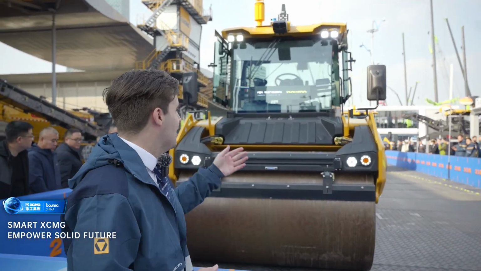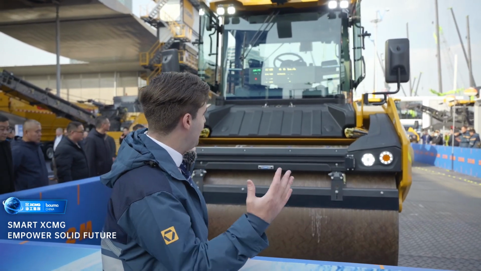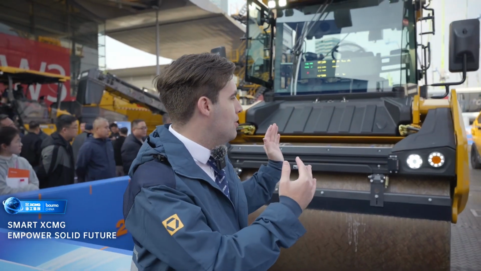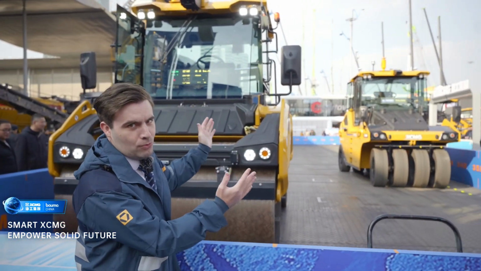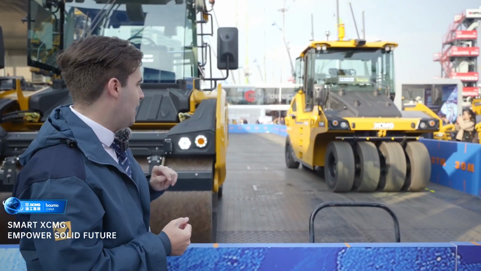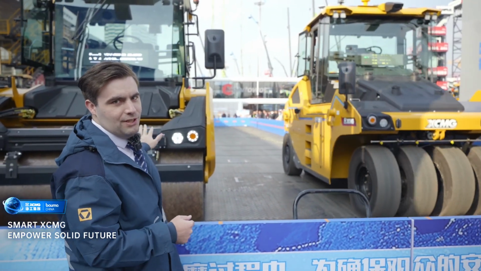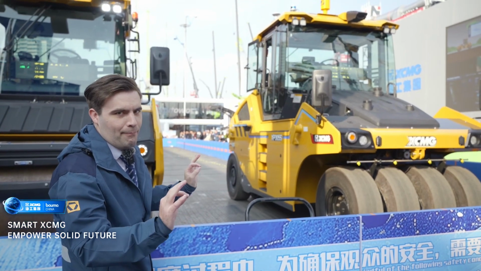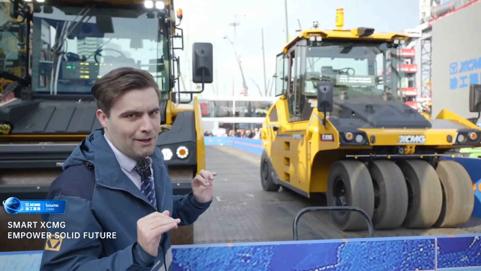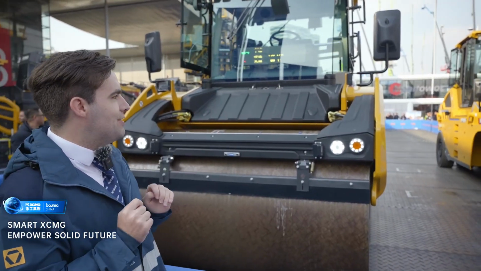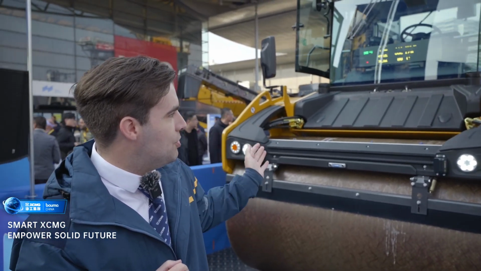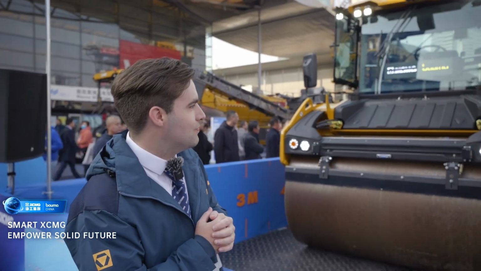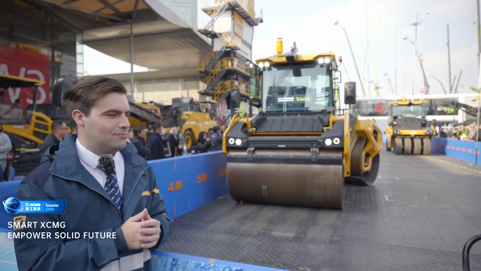So, as we can see, there's no one in the cab. This is a giant double drum roller running by itself. It's going to run next to this giant pneumatic tire roller. It is also running by itself. So we would normally see this one running, and then this would come in and finish the paving process and make it so we have a nice, clean finish on our pavement. So we've got cutting-edge technology here at XCMG, as we have two independent machines without a person inside.